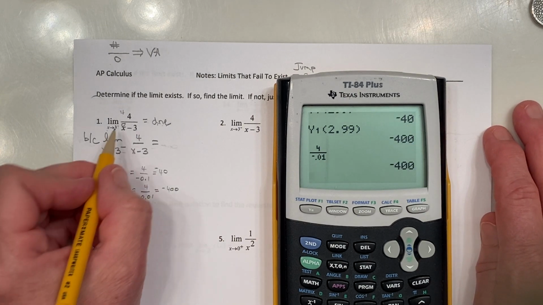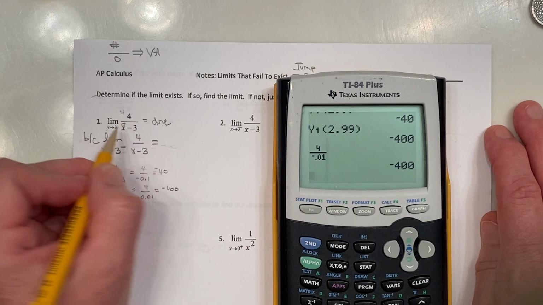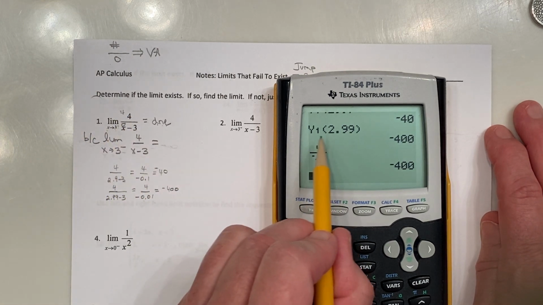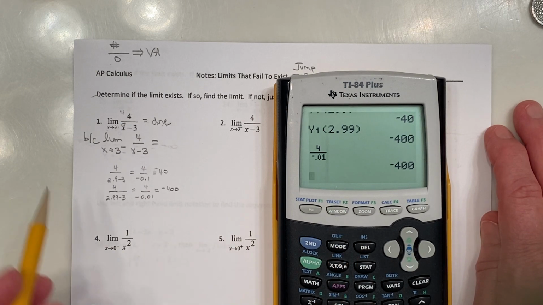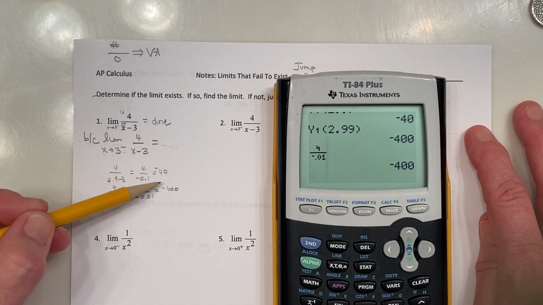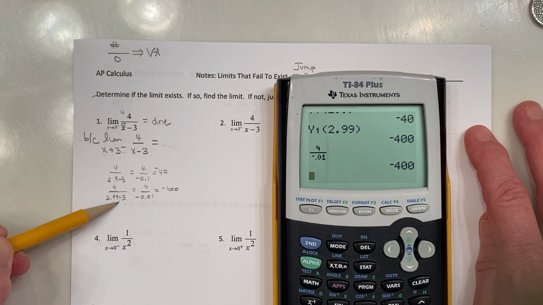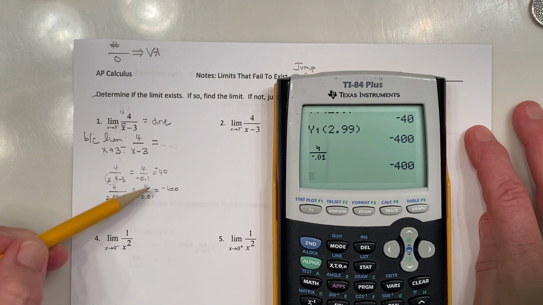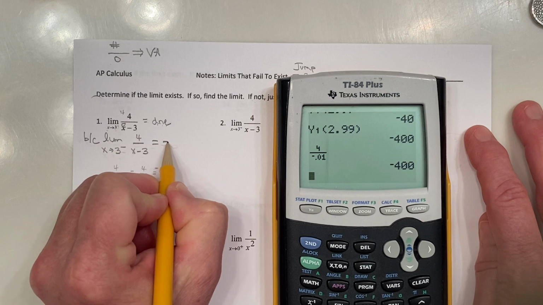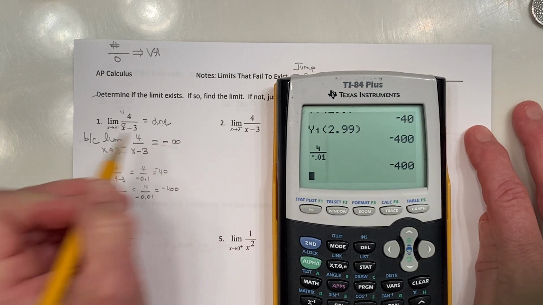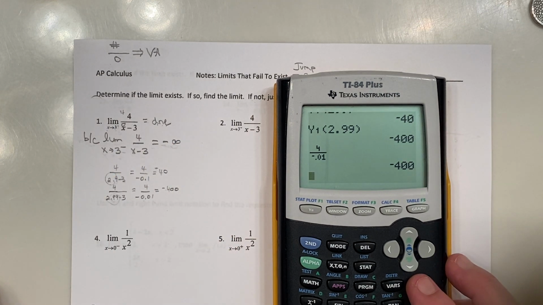So it's really what you want to do. If you want to enter this into Y1 and do the evaluation with the Y1, or if you want to actually just do the fractions and do it from the home screen. But I hope you see the trend of what's happening with these numbers as these x values are getting closer and closer to 3 from the left. I mean, think about plugging in 2.999. Well, this next answer would be negative 4,000. So it's pretty obvious, I hope, that we're approaching negative infinity.